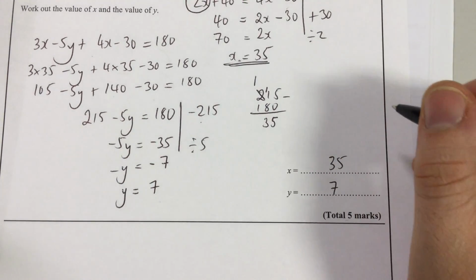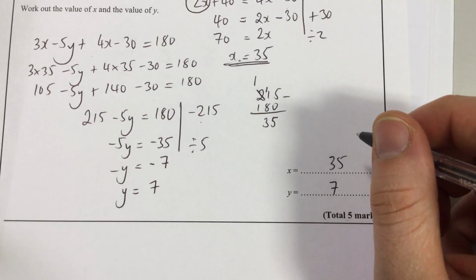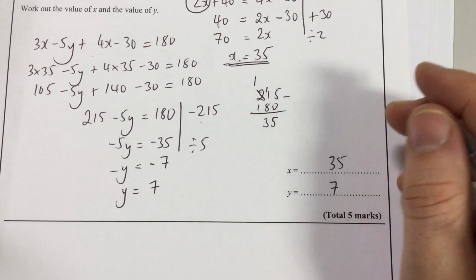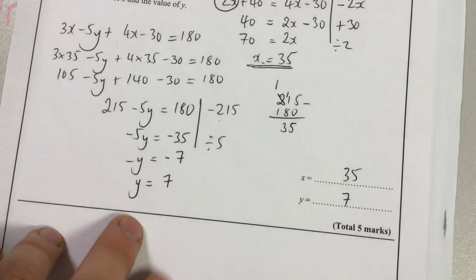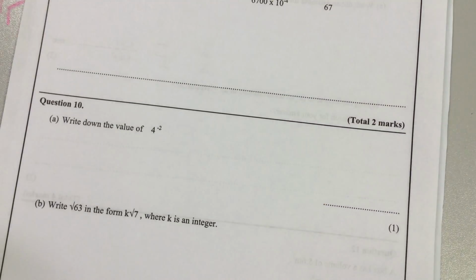Okay, so it's a good question. It's an unusual question, because you have to think about what you're going to do with it. But there we go. Right, so number 9. Write the numbers in order of size.